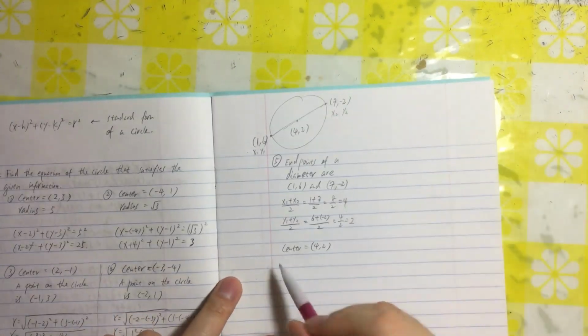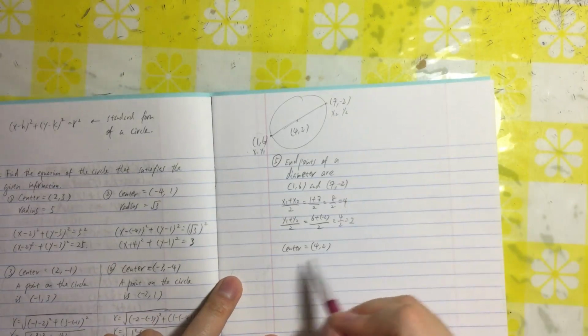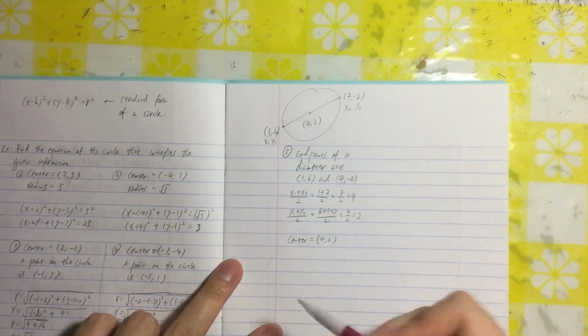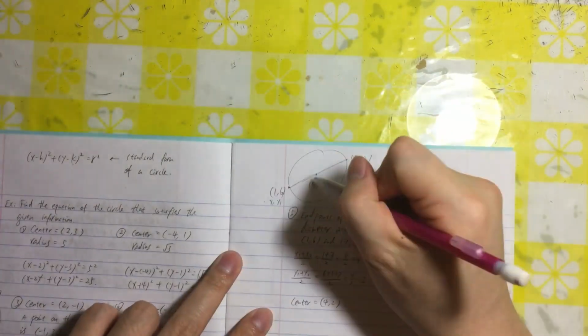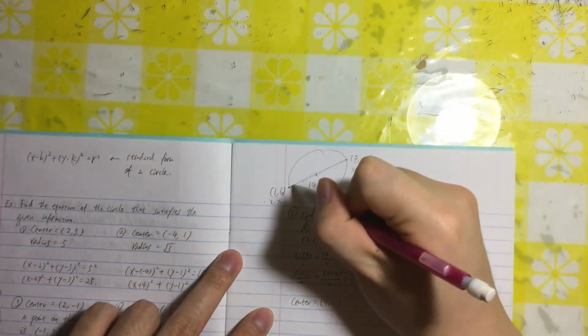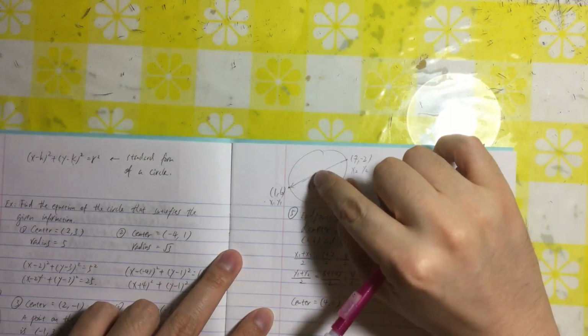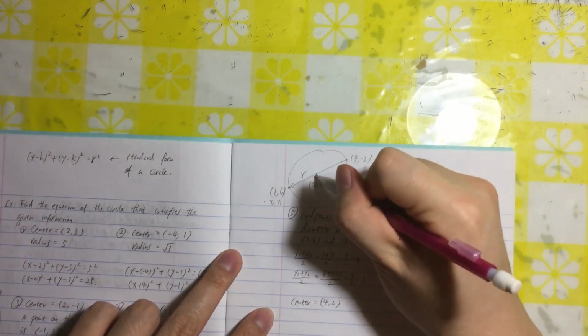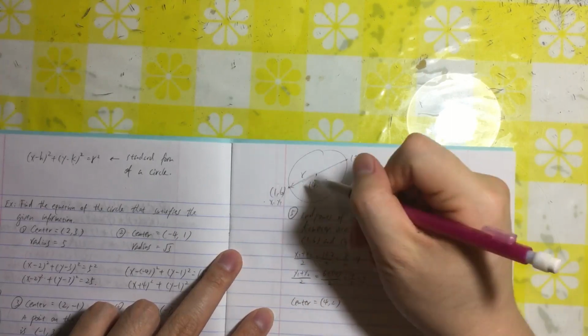Next, once I know the center, how do I find the radius of the circle? The radius is the distance from the center to the edge of the circle.